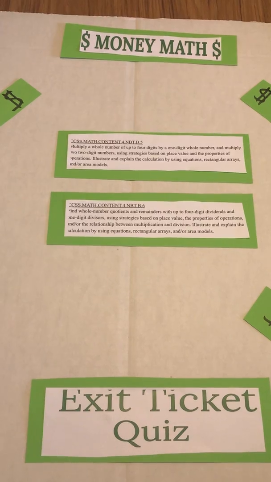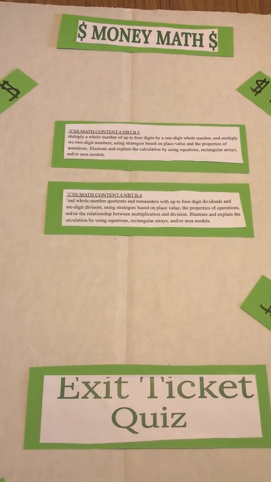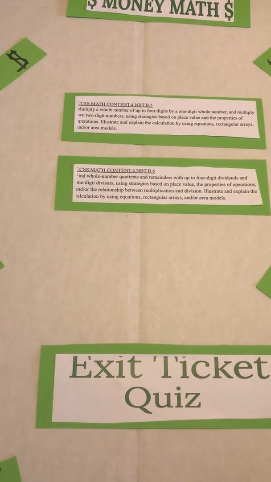Multiply a whole number up to 4 digits by a one-digit whole number, and multiply two two-digit numbers using strategies based on place value and the properties of operations. Illustrate and explain the calculations using equations, rectangular arrays, and or area models.